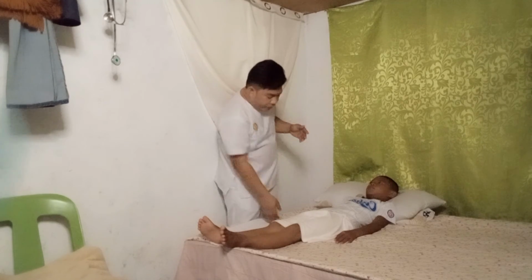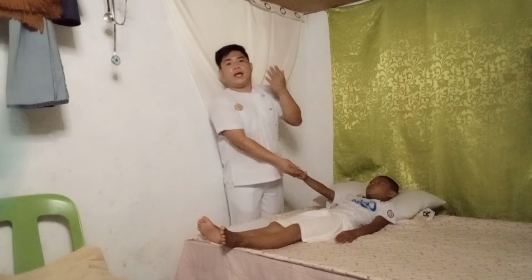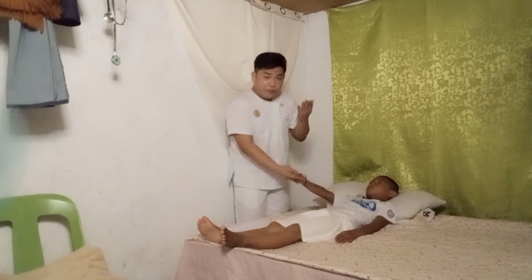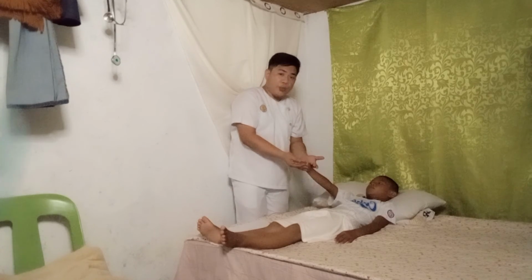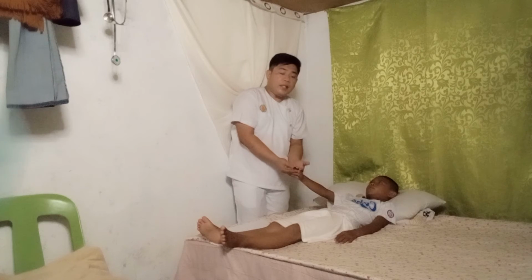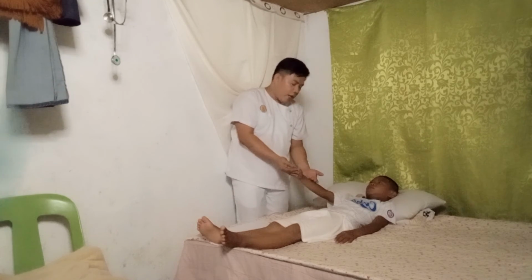Okay. So, gamit ang ating backhands. So, ito yung gagamitin natin. So, i-feel lang natin. So, dapat warm lang ang ating mafe-feel. Warm lang, okay? Hindi yung sobrang init, hindi rin sobrang malamig.